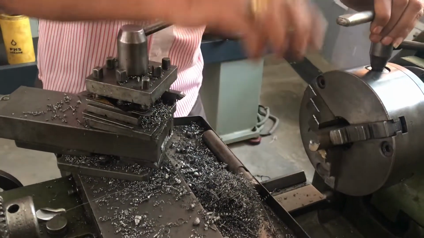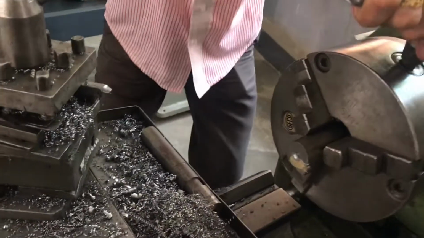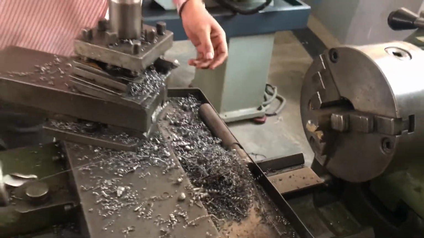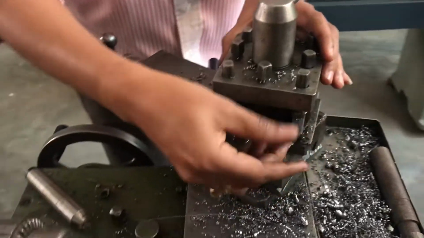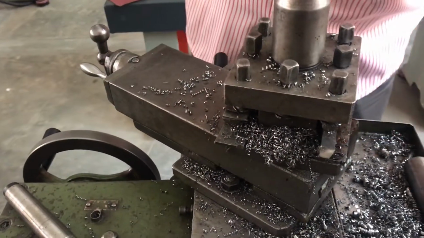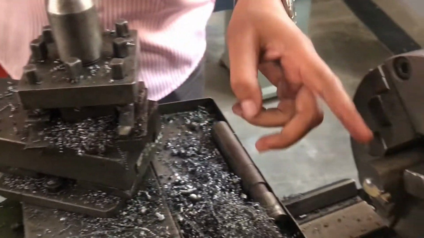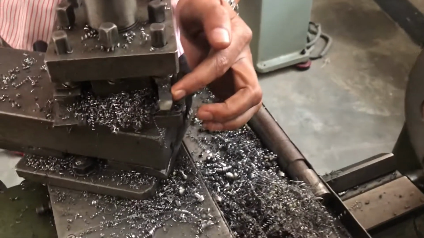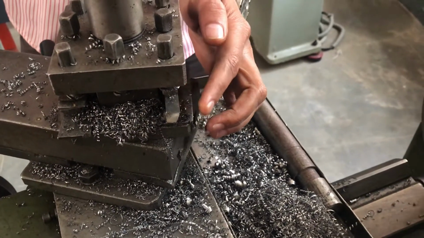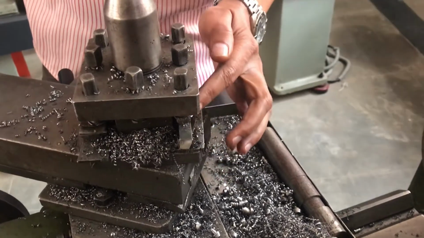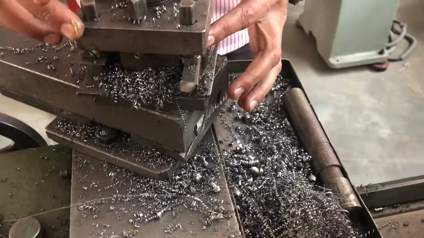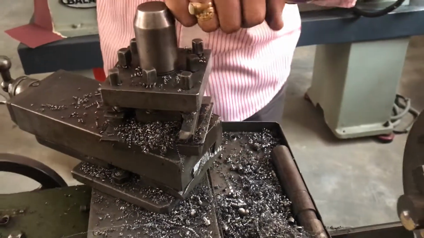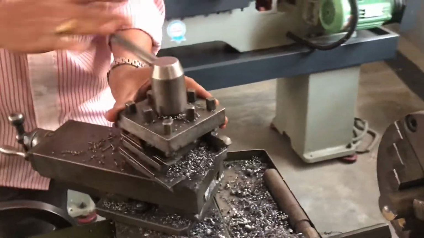While doing facing also, you should hold the job at short length. And now, this is the cutting tool. The cutting tool is harder than the material. The tool material is HSS, high speed steel. HSS means high speed steel. So this is called the tool post. Here we fix the tool. So next operation is facing.